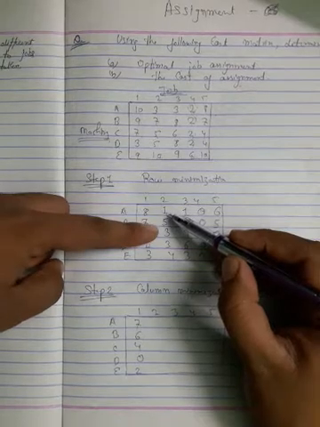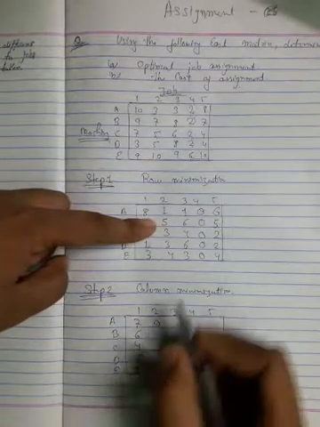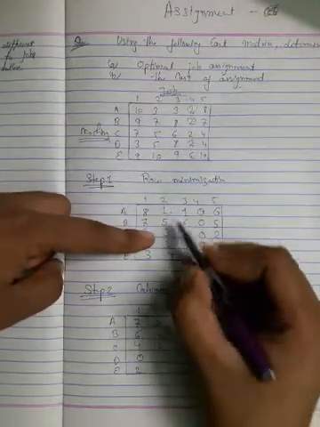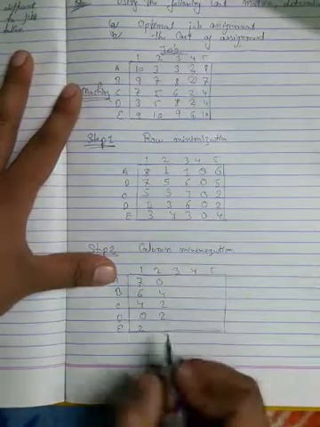Okay, again in the next column, sorry, I'm having minimum value as 1. So 1 minus 1 is 0, 5 minus 1 is 4, 3 minus 1 is 2, 3 minus 1 again 2, and 4 minus 1 is 3.